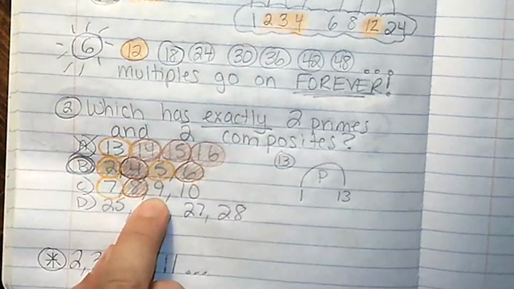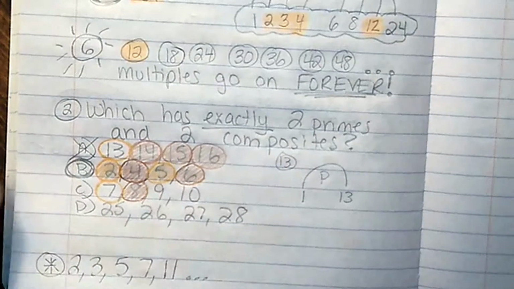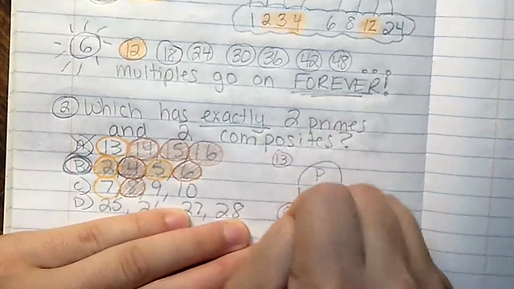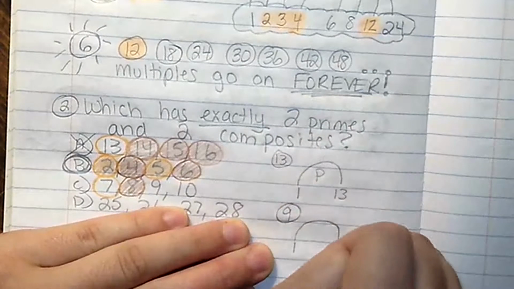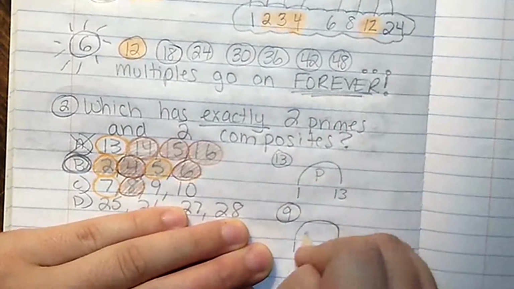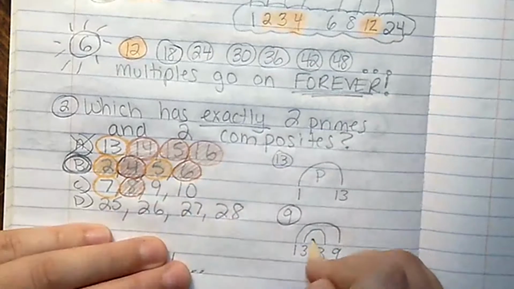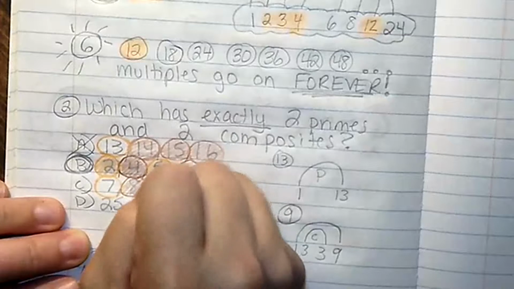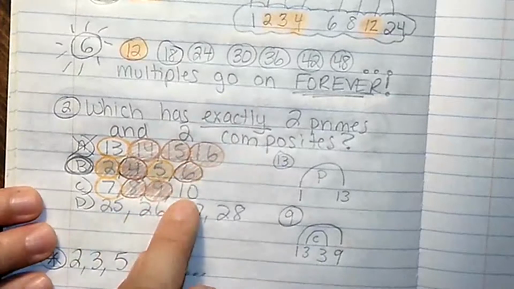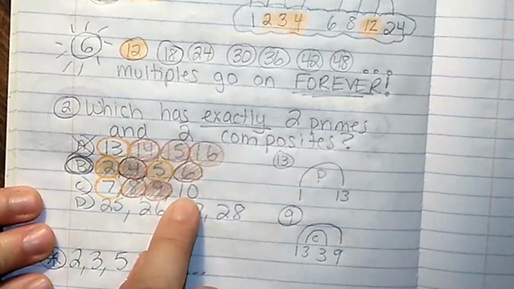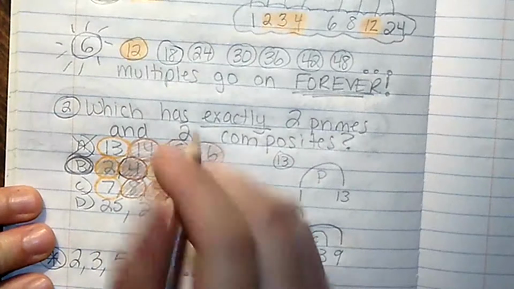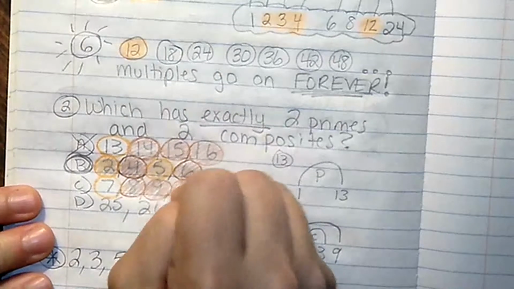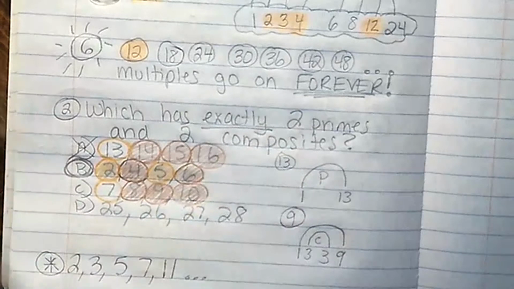9. Sometimes people think just because it's odd that it's automatically prime, but it isn't. If I picture the rainbow for 9, I could do 1 times 9. And I could also do 3 times 3. So this is a composite number also. Let's circle it. That one's definitely composite. How about 10? 1 times 10, and also 2 times 5. So that's composite. So this cannot be my answer choice.